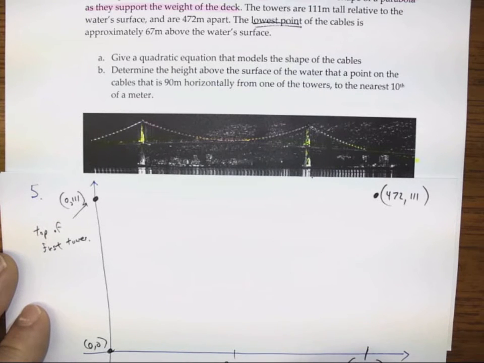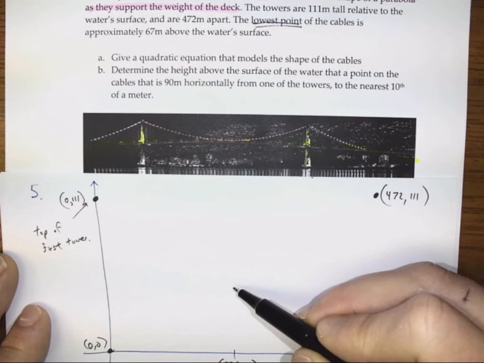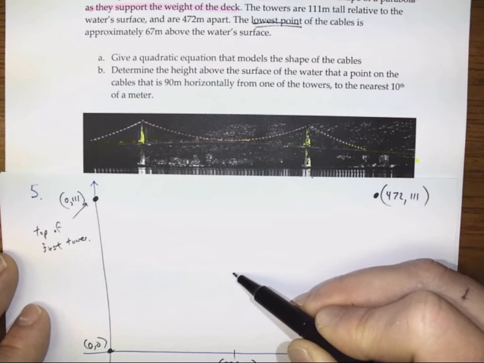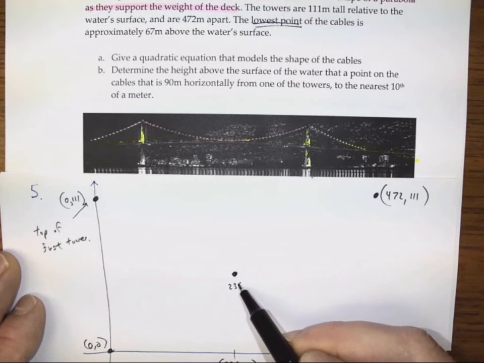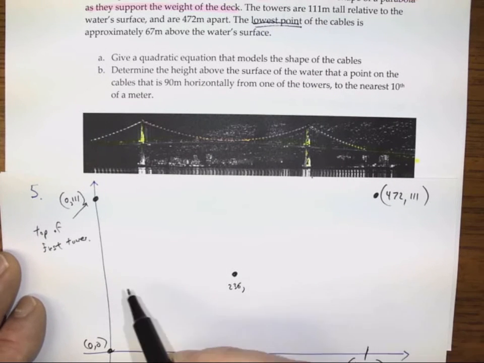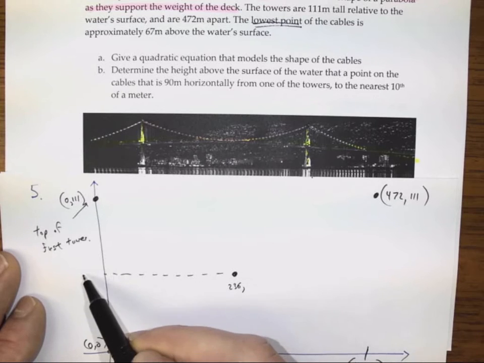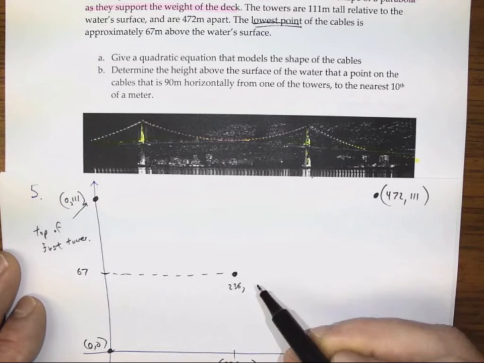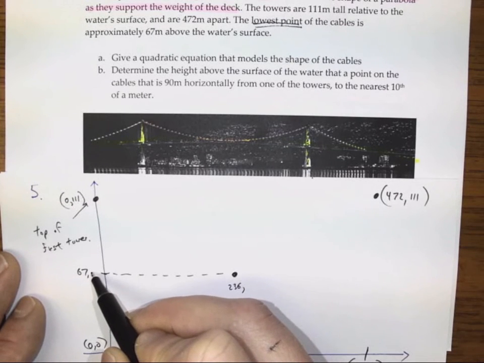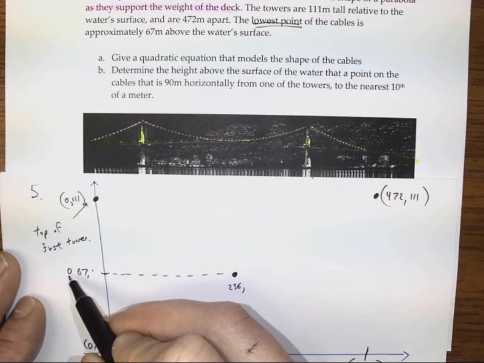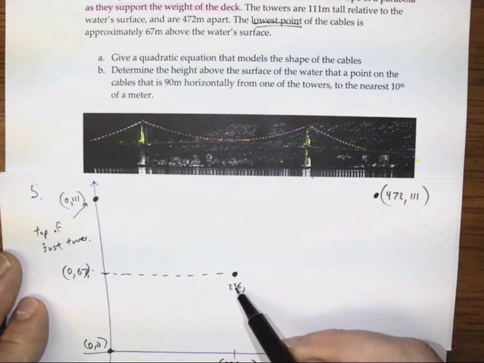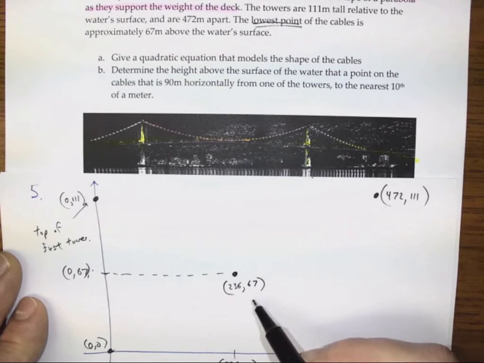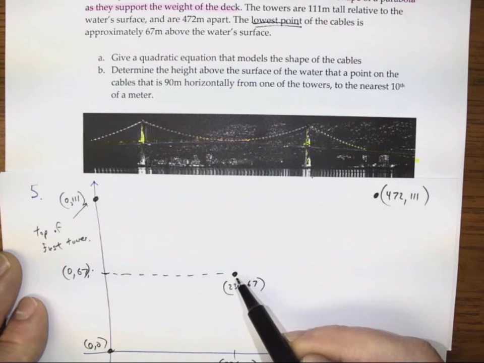So this is point 236, 0. Halfway between them, we're going to get a point up here, which is 67 meters tall. And that's the point 236, 67. So this is 0, 67. That's the point here. And this is point 236, 67. 236 in the x, 67 in the y.